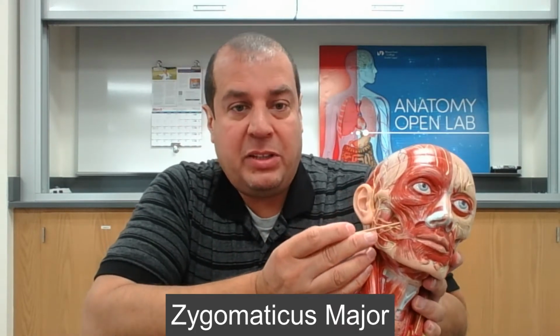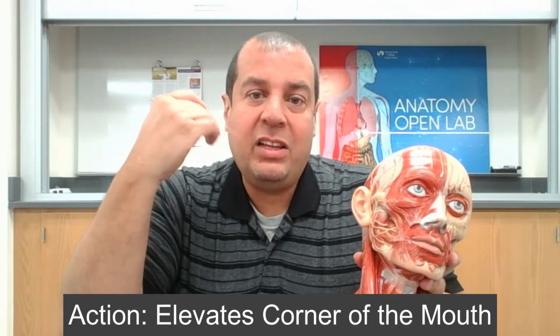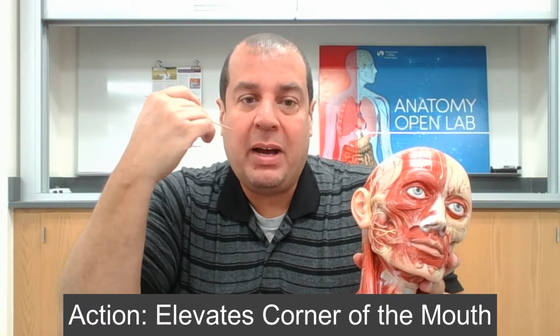All right, let's do these muscles that help elevate. One makes the corner of your mouth go up, one makes the corner of your mouth go to the side, and one makes the corner of your mouth go down. Those three muscles are going to be in this order. We have the Zygomaticus Major, which elevates the corner of your mouth for a full smile.